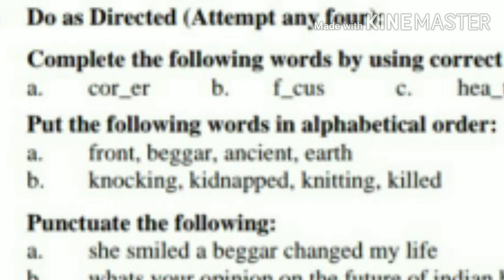See A2. Put the following words in alphabetical order. A: front, beggar, ancient, earth. What do we have to do? We have to write all these words in alphabetical order. Now which will be the first word according to alphabetical order?